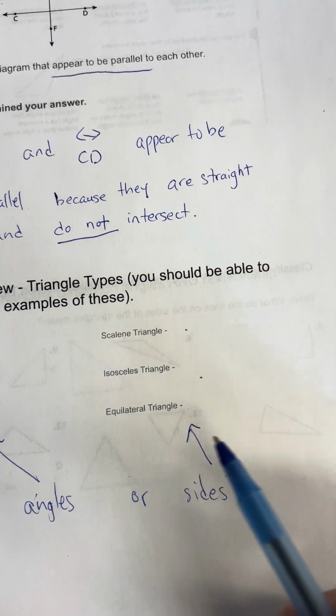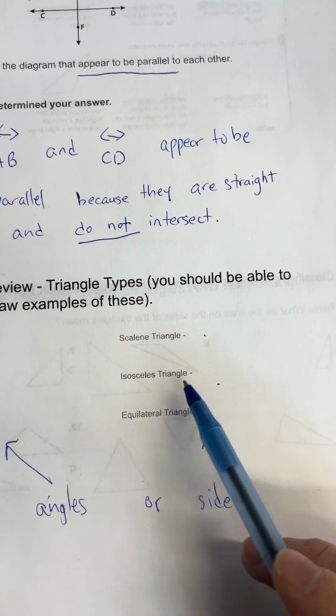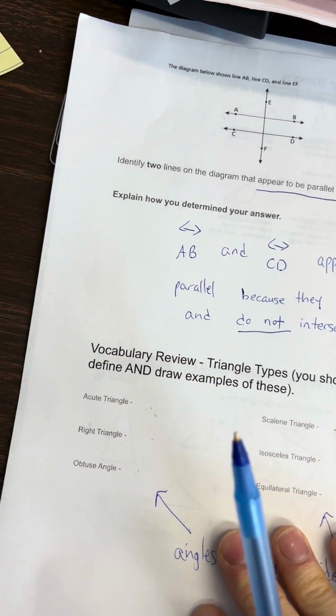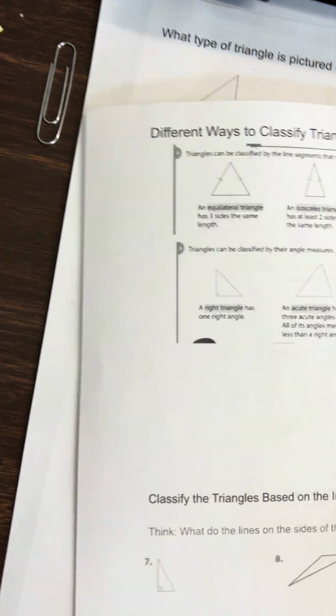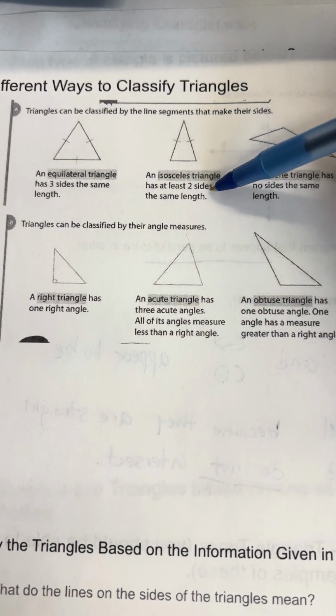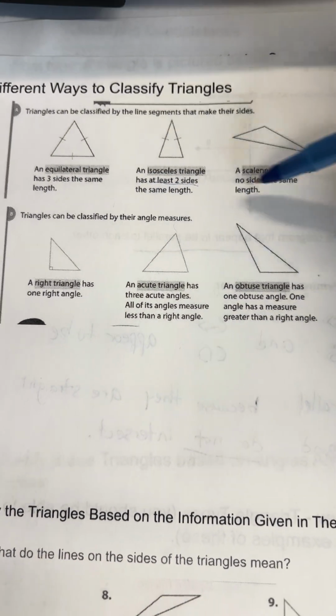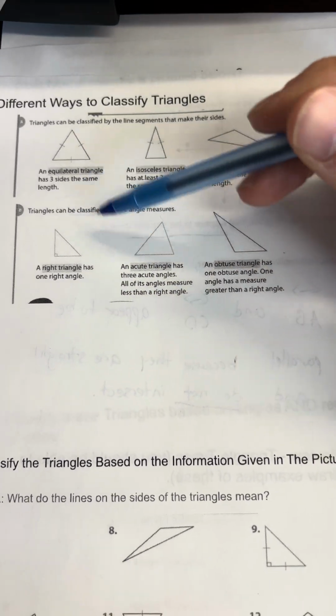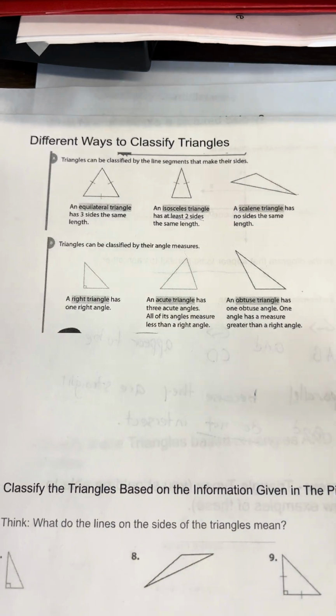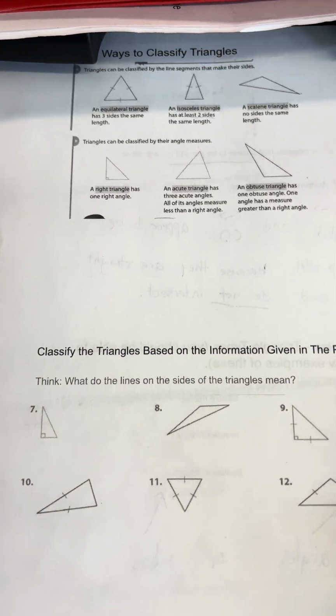Not super important to know, but equilateral triangles are technically isosceles triangles also, because in the definition we have here, isosceles triangles have at least two sides that are the same length. So this is the information I just went over. This can be really helpful to study.